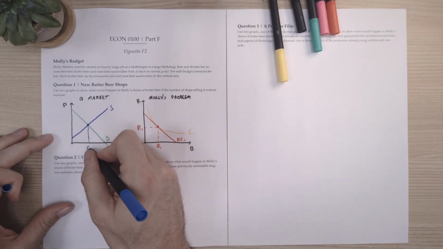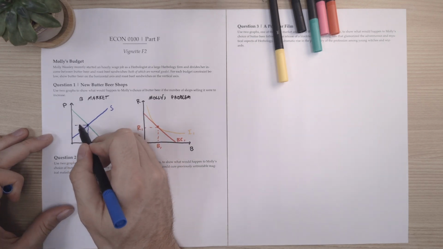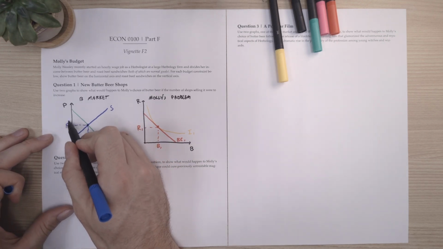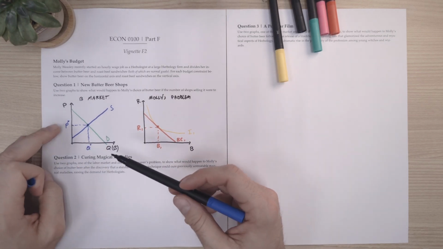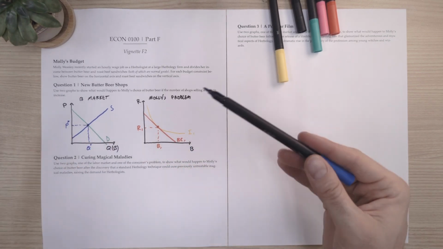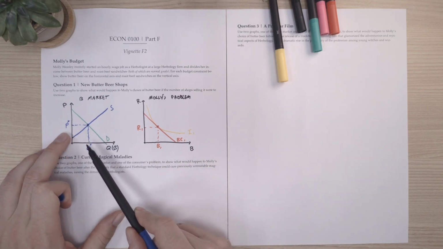So this is our Q star of butterbeer. But importantly for this question, we have an equilibrium price for the market of butterbeer.